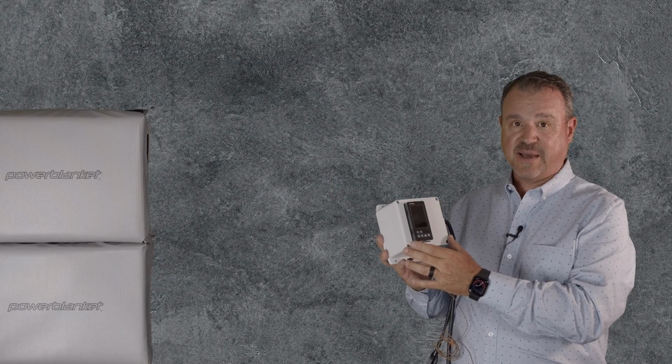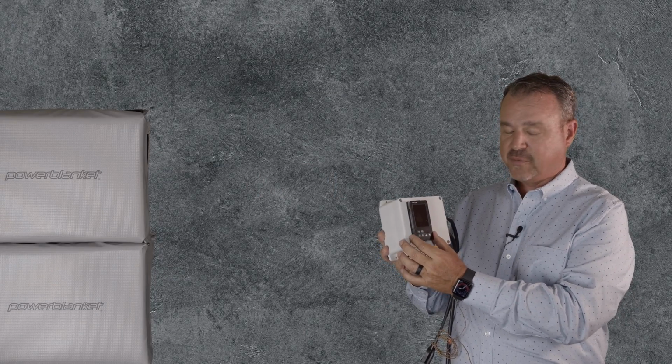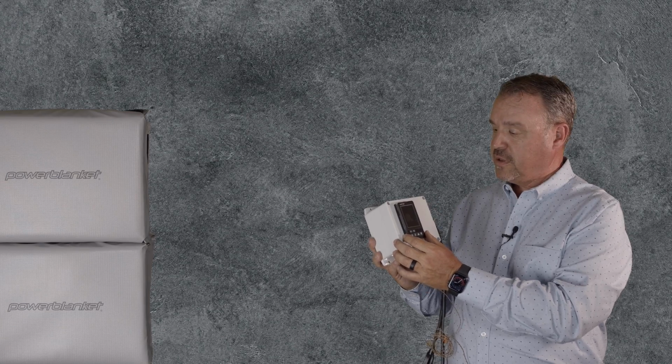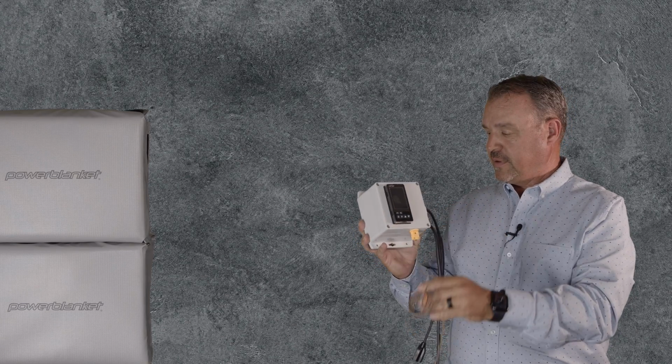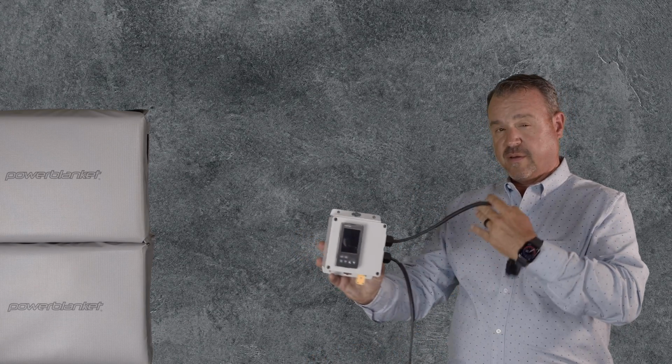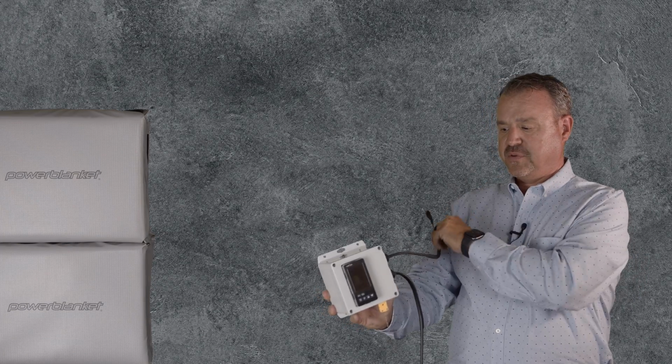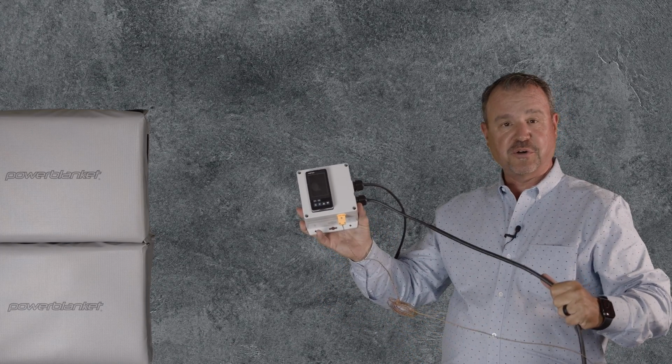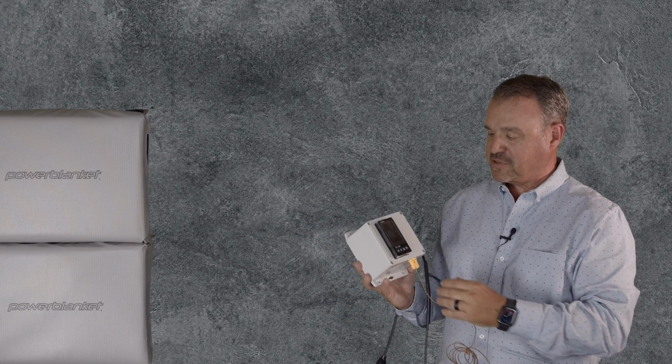A PID controller is the most accurate form of control. This is a really simple example of a PID controller. Here we have an 8th DIN red line controller that has a thermocouple input and has a way for power to be applied to the unit and a way for power to go to the load. Again, just a really simple example.